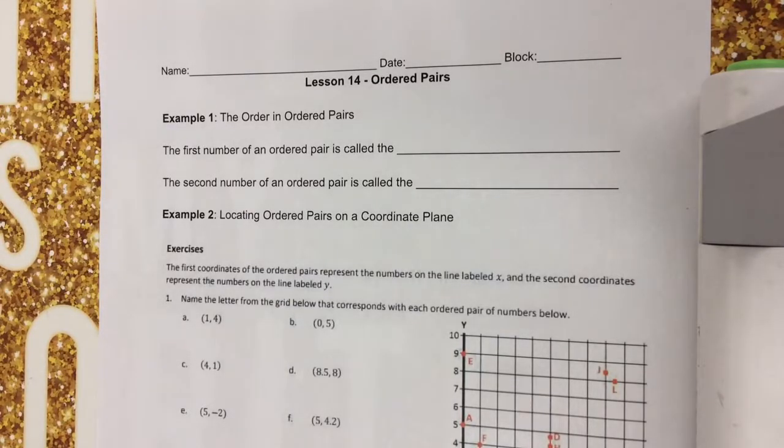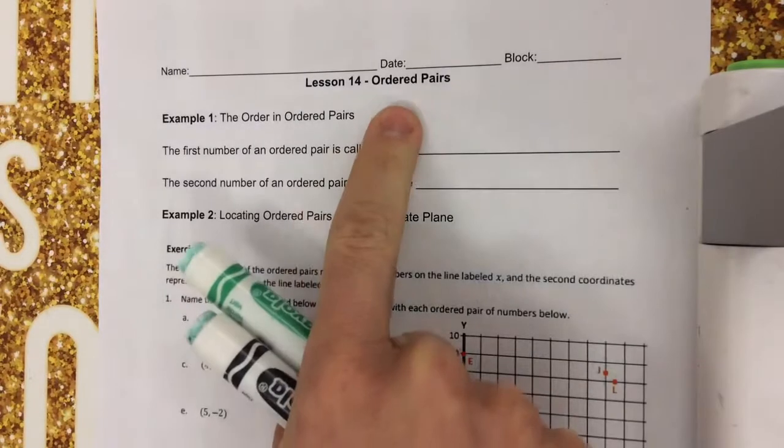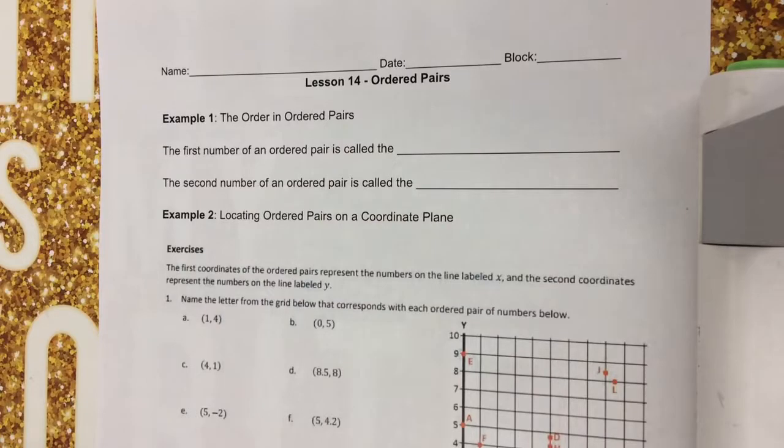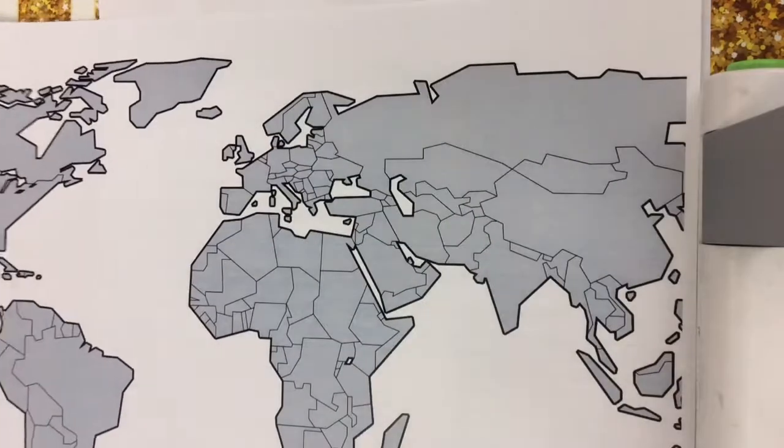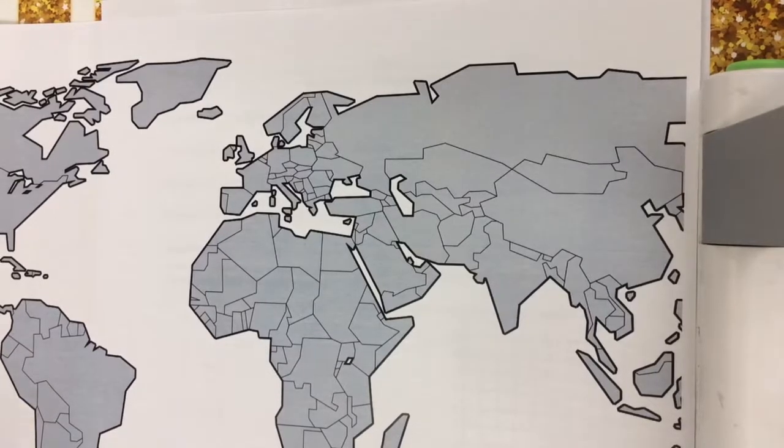We're starting something new, so good job finishing that i-Ready today. What we're going to be doing is looking first at ordered pairs and dealing with the coordinate plane before tomorrow, where we deal with the full coordinate plane. As you see here, ordered pairs give us a sense of a location as to where something is. You can simply look at a basic map and see how different values work here.